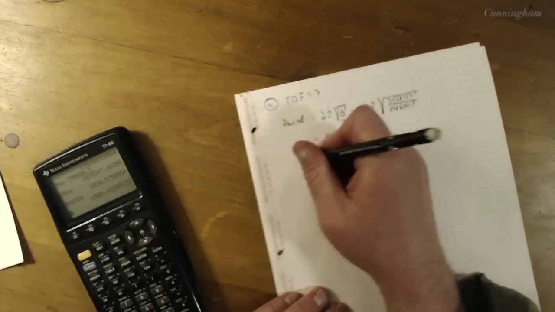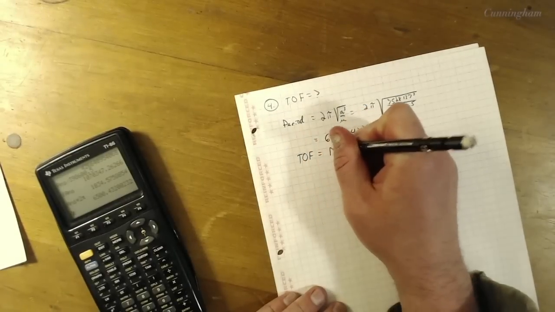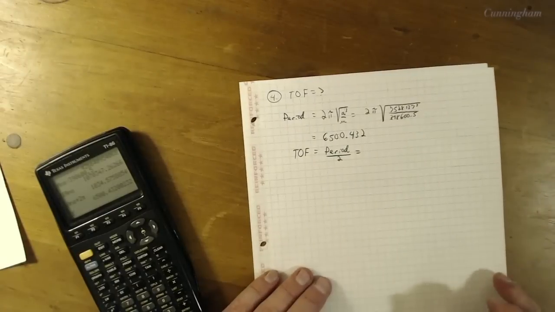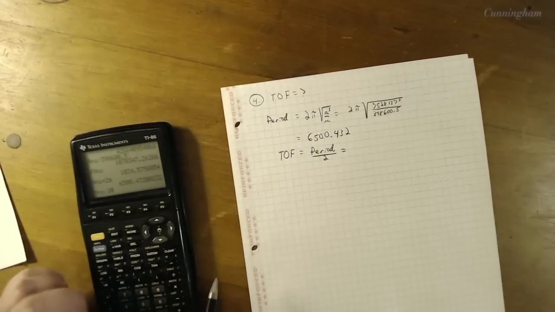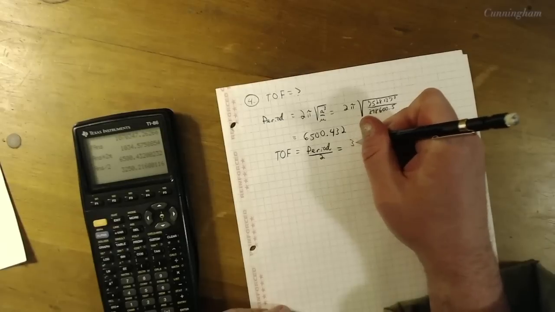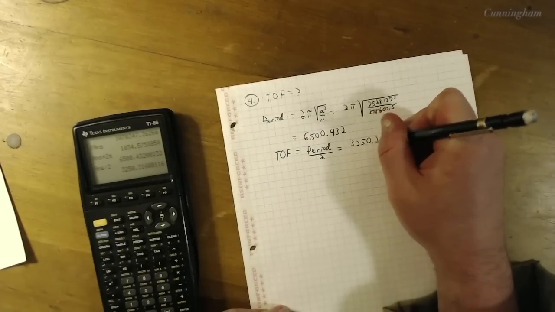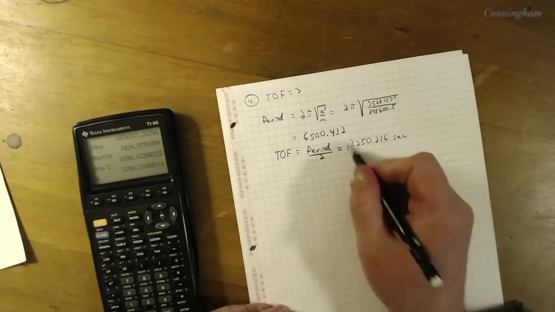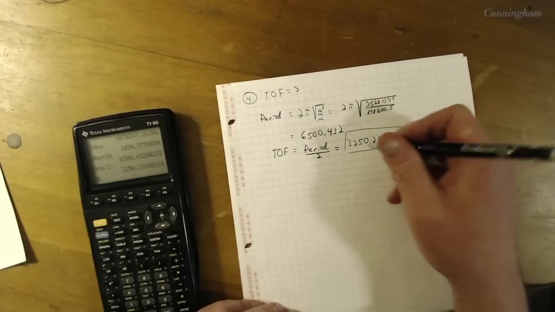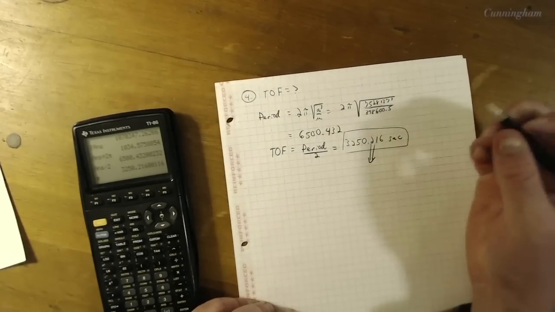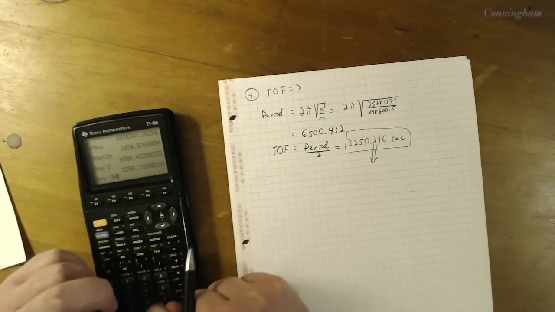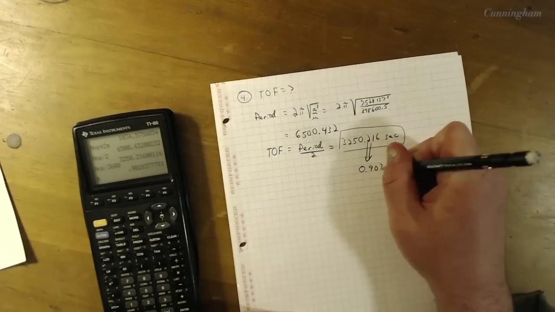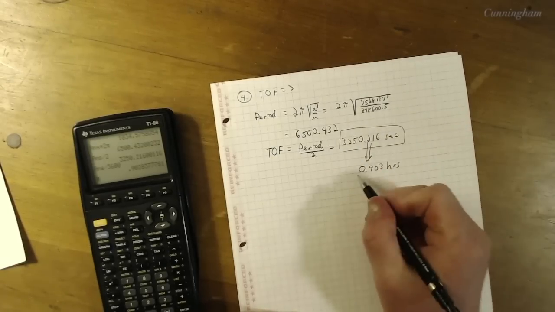So time of flight really is the period over 2 because it only spends time in the pink part of the orbit. And that gives us a pretty even 3250.216 seconds. And you can just usually leave it like that if the problem doesn't say you need it in hours, but since I'm used to it, I like to convert that to an amount of hours. And it clocks in at about 0.903 hours. So almost just shy of an hour.